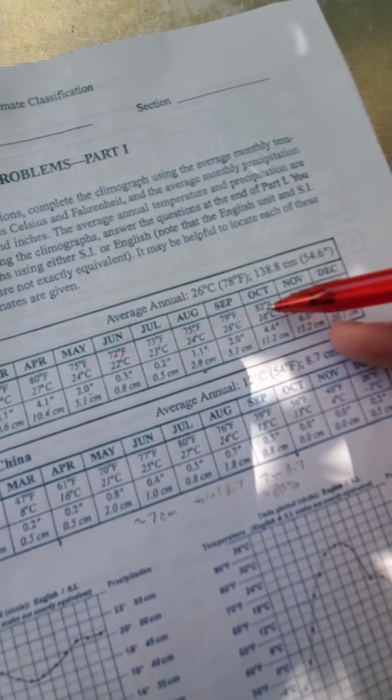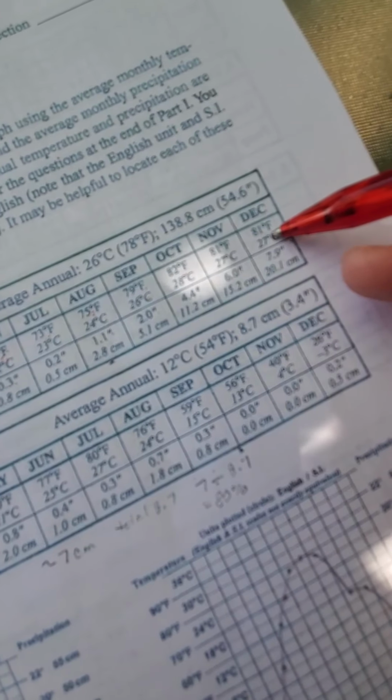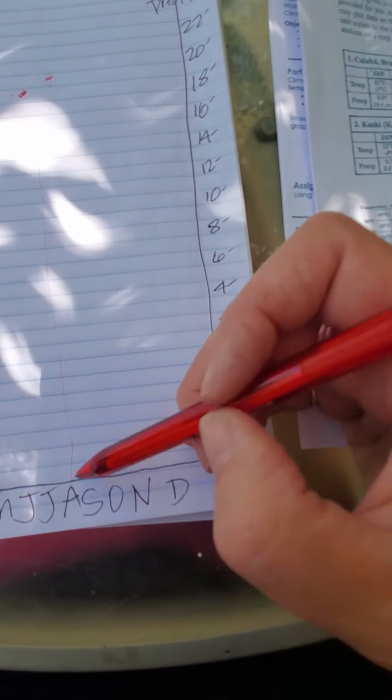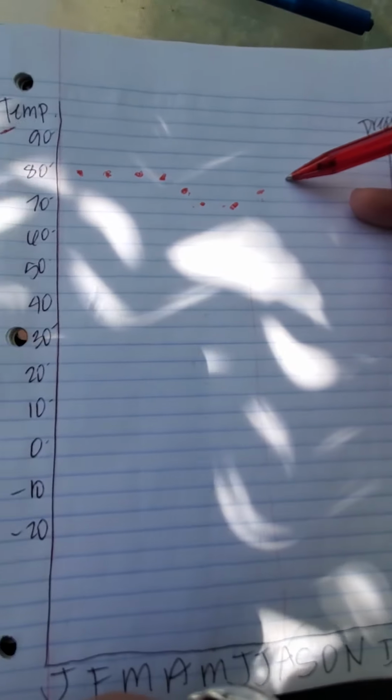September, 79. October, 82, 81, 80. Okay, so 80s for September, October, November, December. Okay, so here's my September. Make sure I'm in there. Okay, so we're about 80 for the rest of the way.